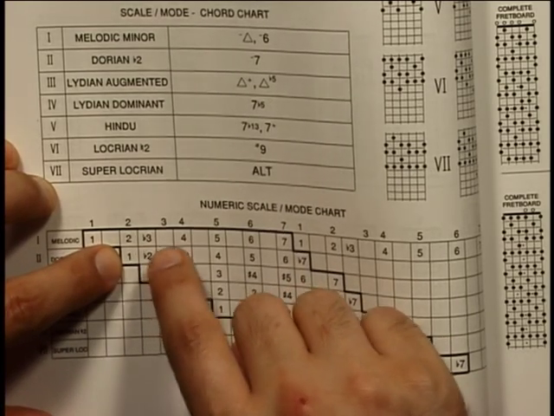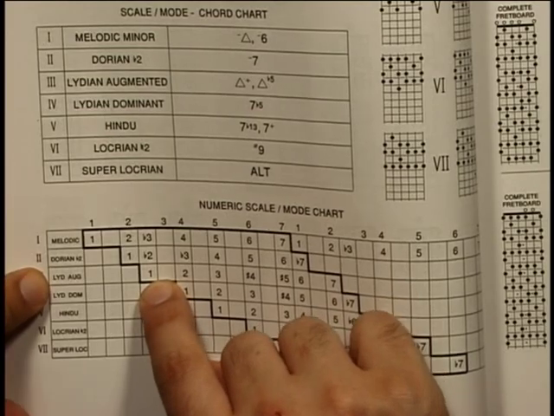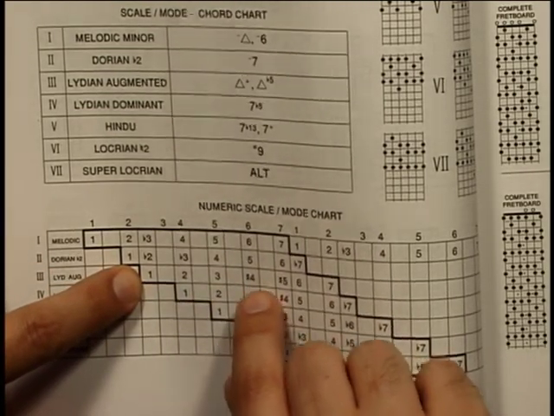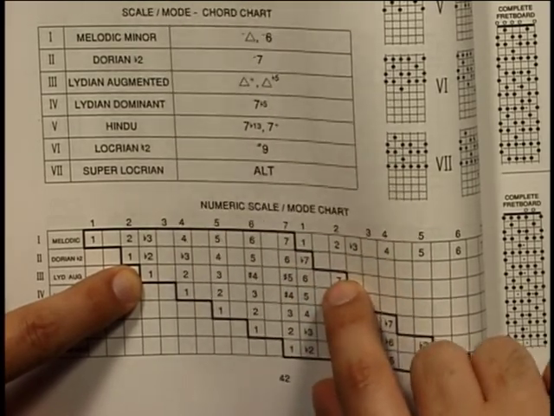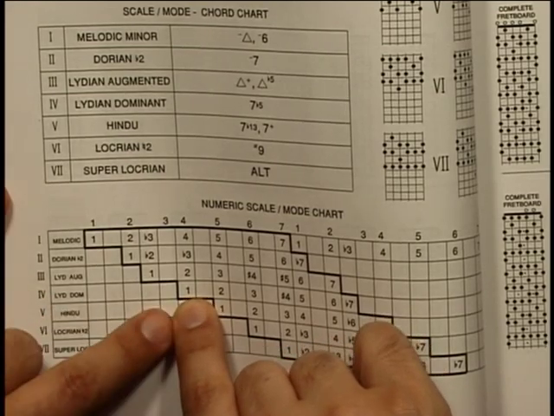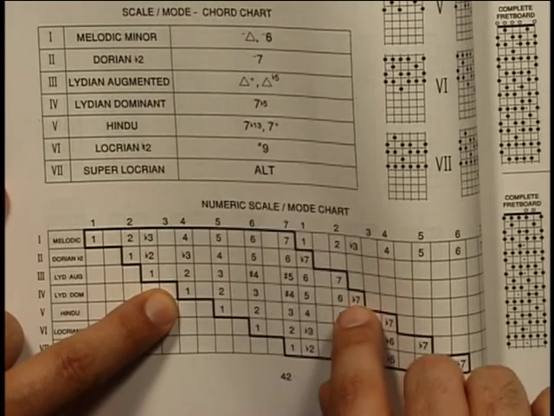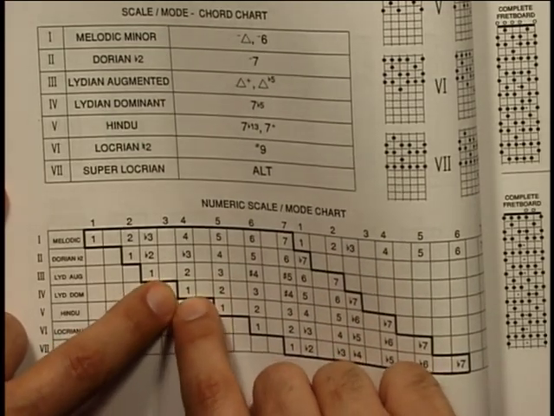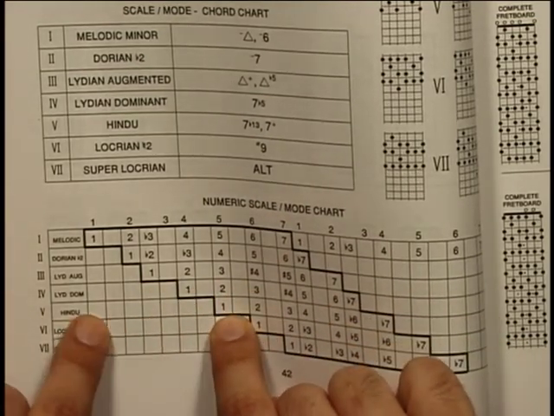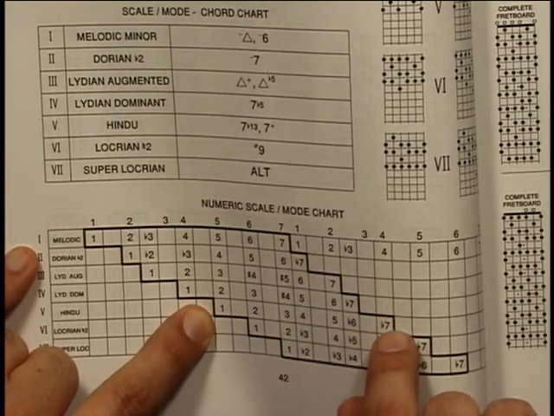If we shift the tone center to the flat 3, which is the 3rd tone of the melodic, this mode is called Lydian augmented. 1, 2, 3, sharp 4, sharp 5, 6, 7. If we shift the tone center to the 4th tone of the melodic, we get the Lydian dominant. 1, 2, 3, sharp 4, which is our Lydian, 5, 6, flat 7, which is our dominant. If we shift the tone center from the 4 to the 5 tone, we now get the Hindu scale. 1, 2, 3, 4, 5, flat 6, flat 7.